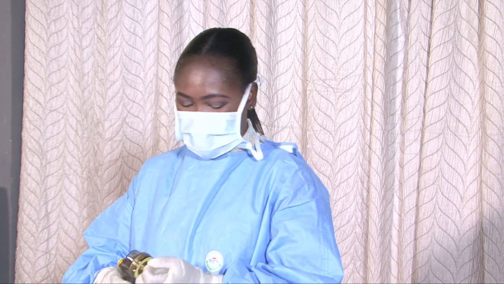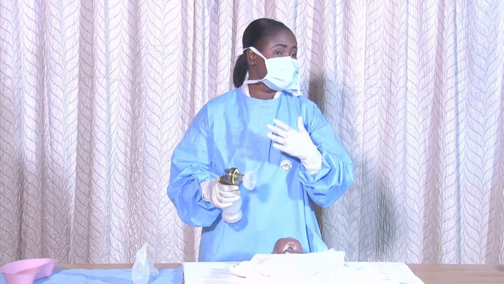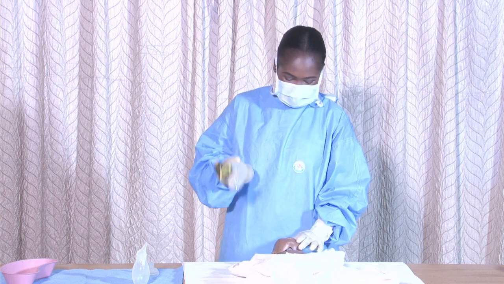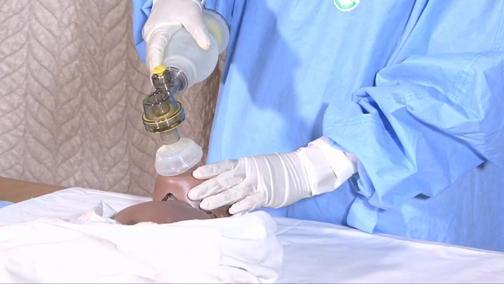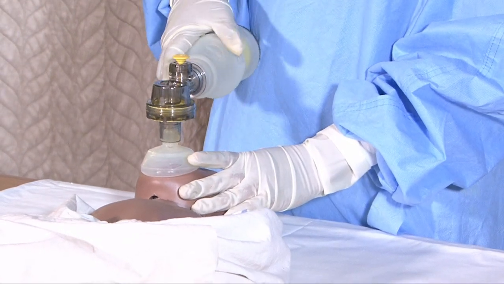So this is our baby. We have delivered her, but she's not breathing properly. So you pick your mask, you position your baby exposing the chest area, and you place the mask covering the mouth and the nose, but not the eyes.